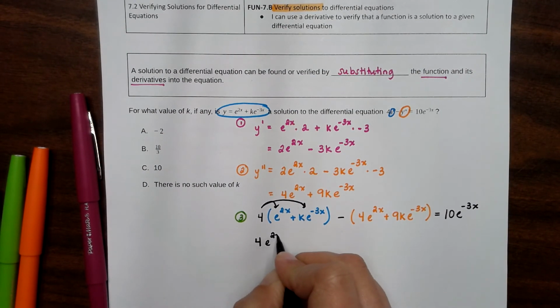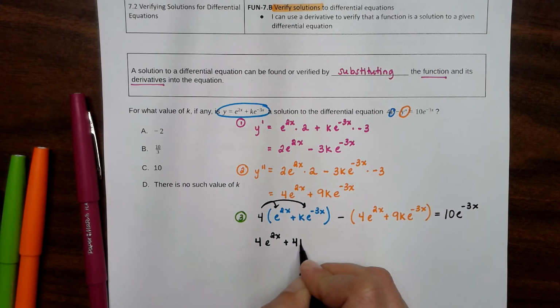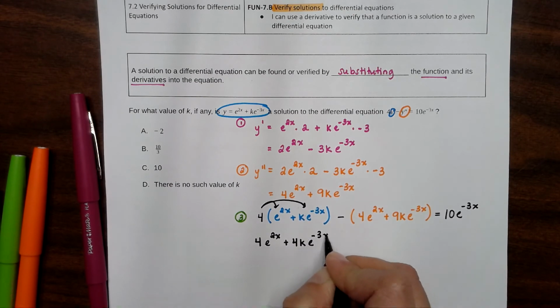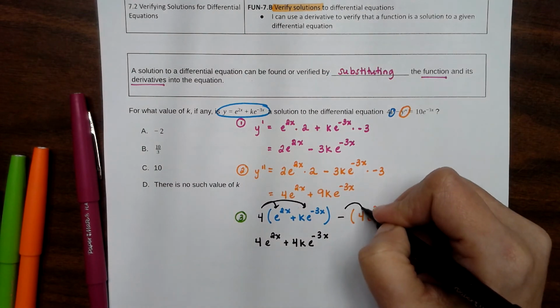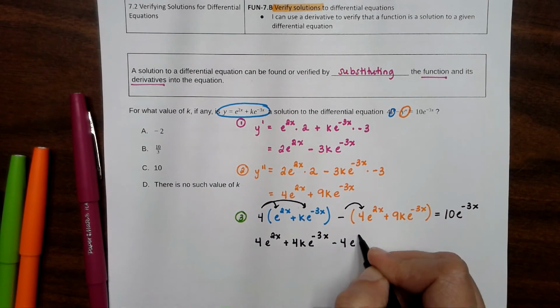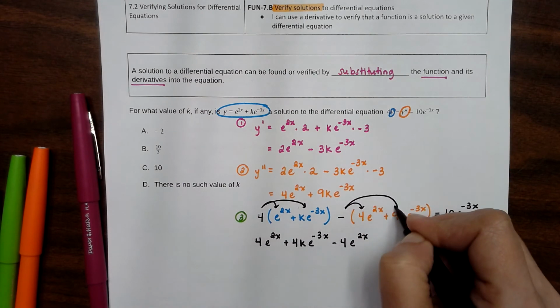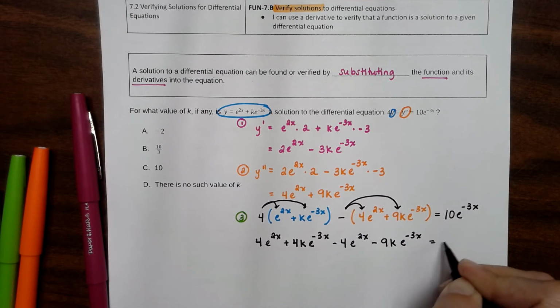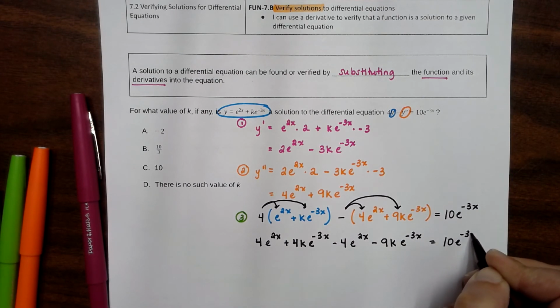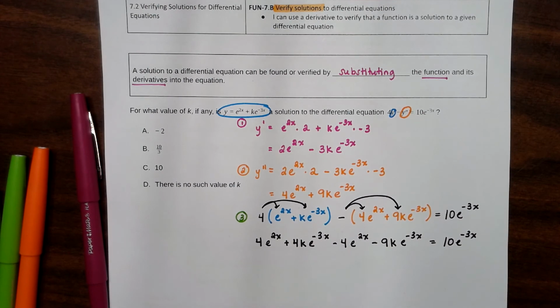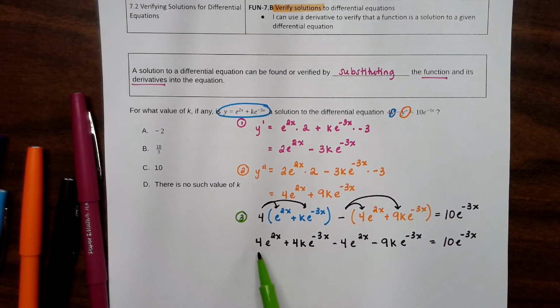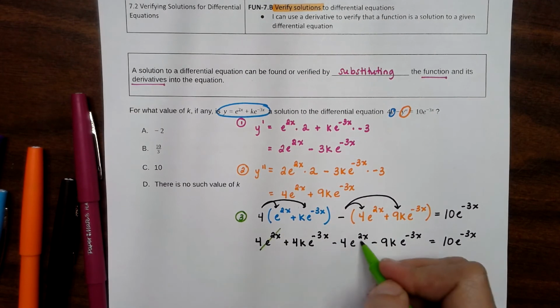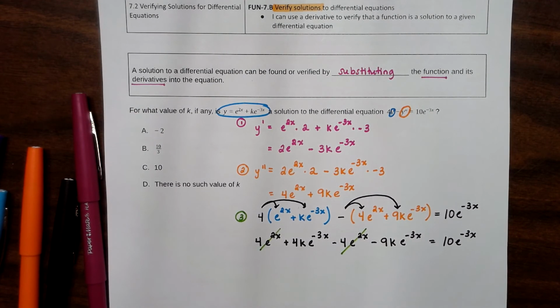So 4 e to the 2x plus 4k e to the negative 3x. I'm also going to distribute this negative, so minus 4 e to the 2x, and then minus 9k e to the negative 3x. And I'm going to copy down the 10 e to the negative 3x. Just copy it down, don't change anything. Once I've done that distribution, I notice something kind of exciting happens. This 4 e to the 2x and this minus 4 e to the 2x cancel each other out. So right away, my life got a little bit easier.